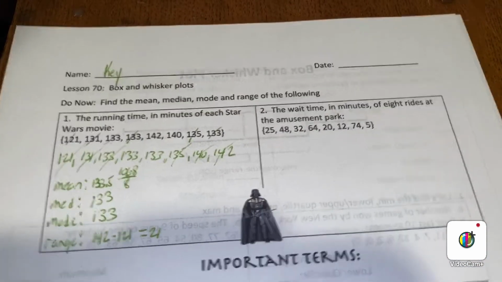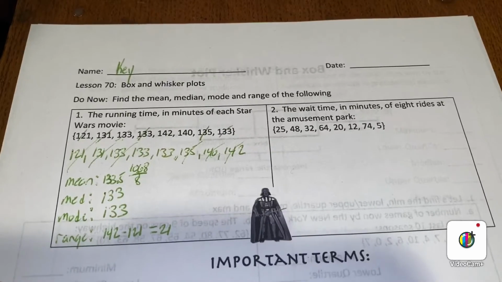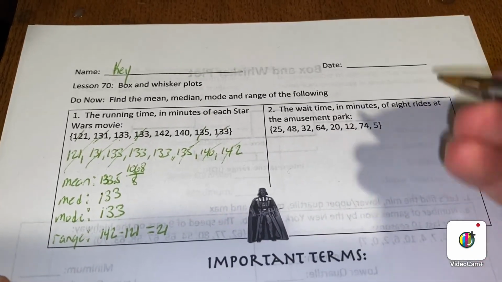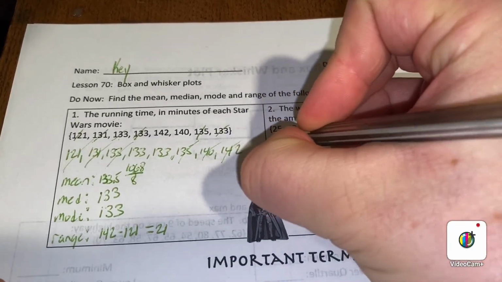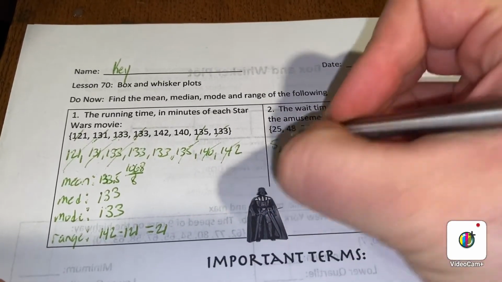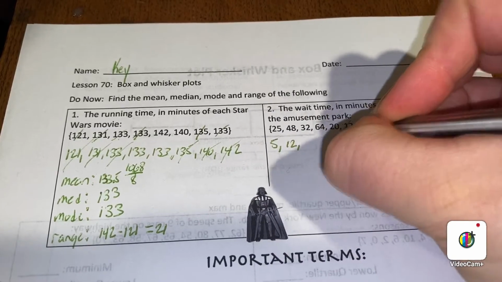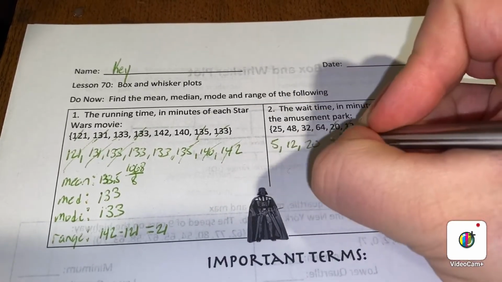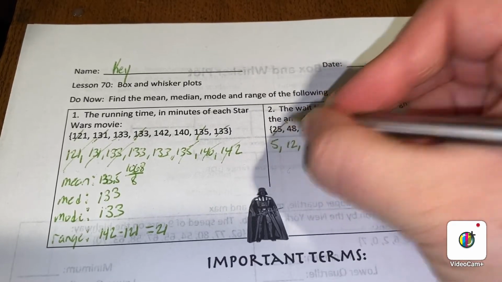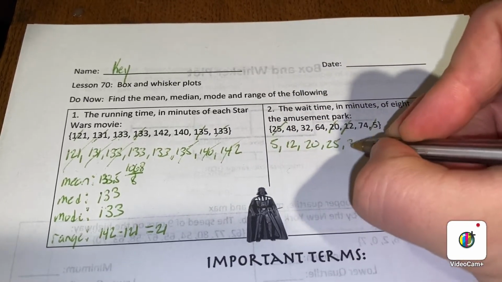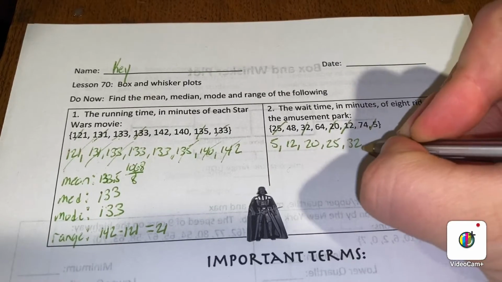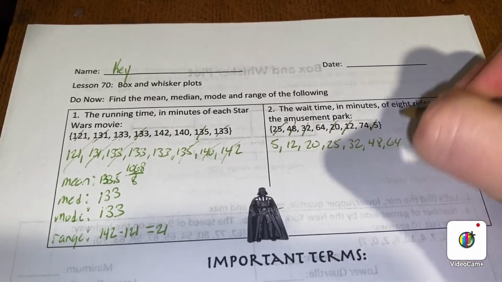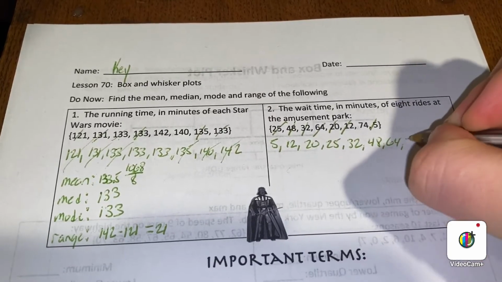Number 2. The wait time in minutes of 8 rides at the amusement park. So again, first thing I want to do, put them in order. 5, 12, 20, 25, 32, 48, 64, 74.